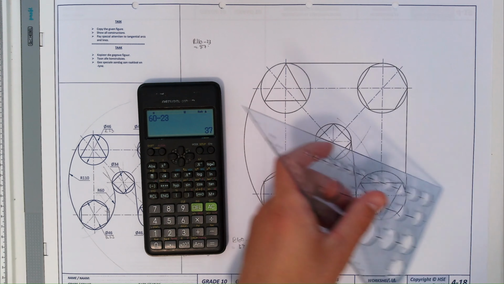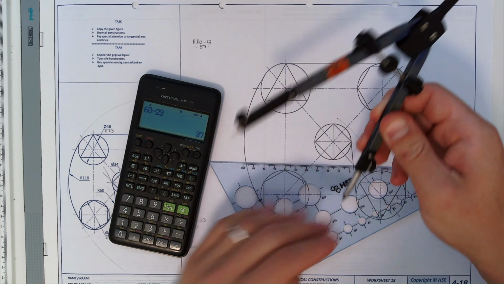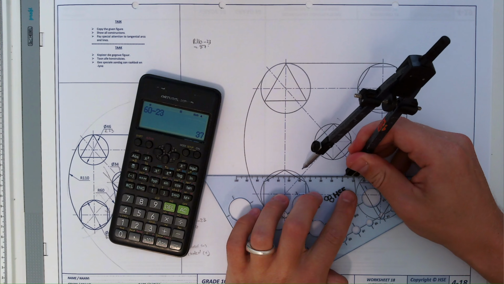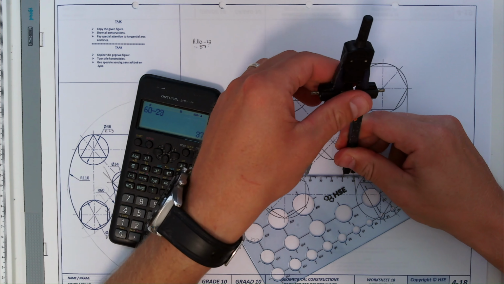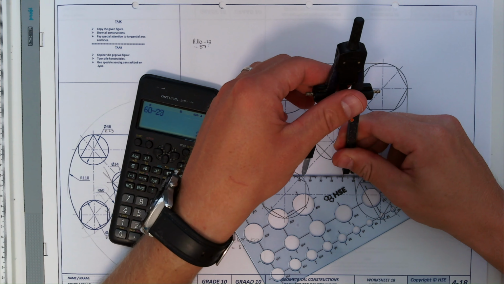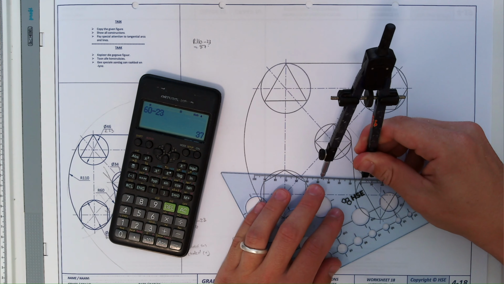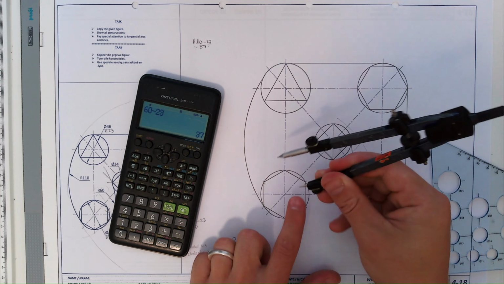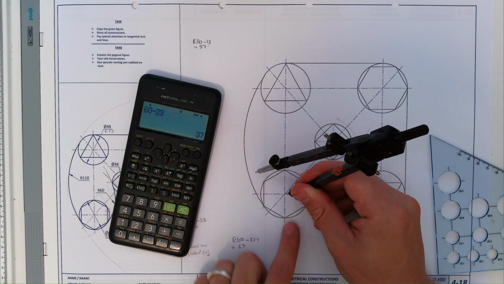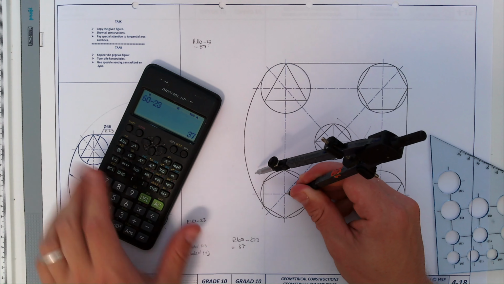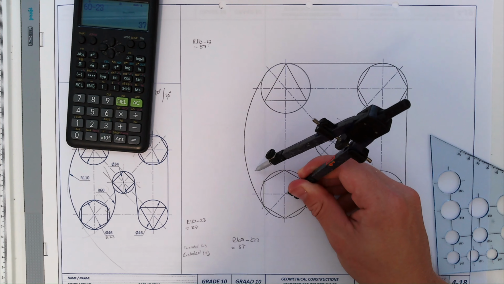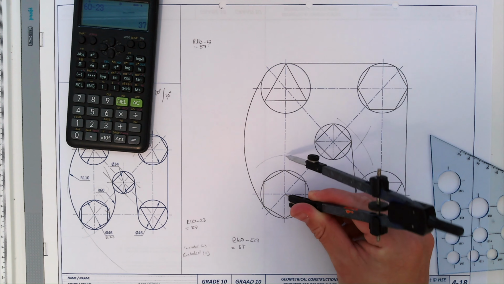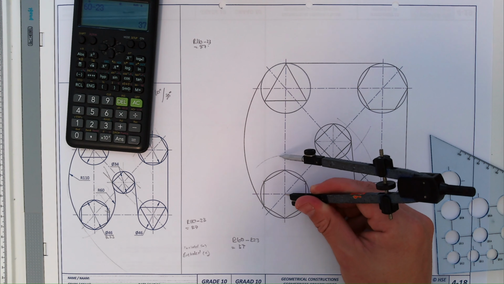So take your compass, set this on 37. 5, 6, 7. Put your sharp point in this middle point, because this is the one we've calculated. Draw a light arc over there, which is 37 millimeters.